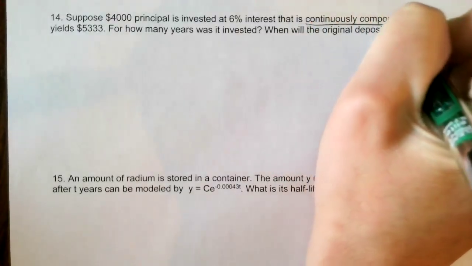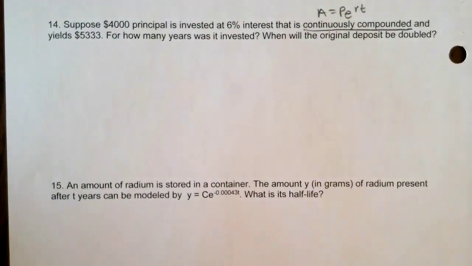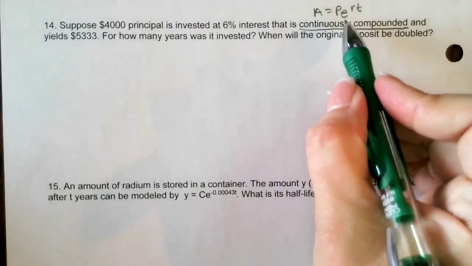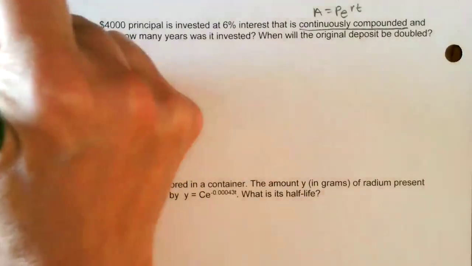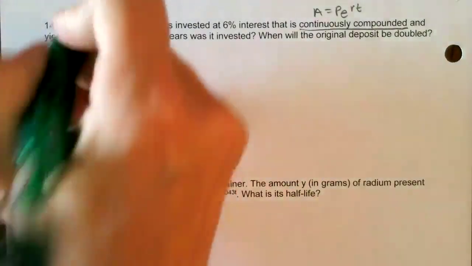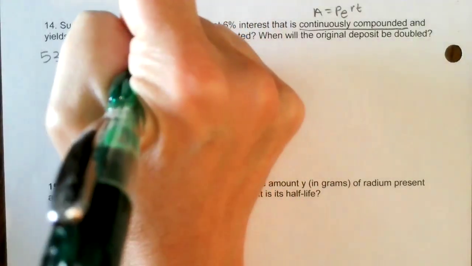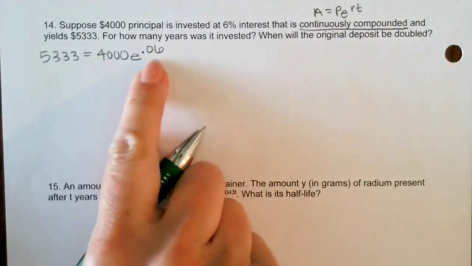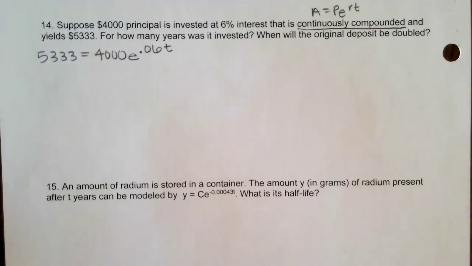As soon as we see this continuously compounded, we know it is that PERT equation. So remember from the exponential unit, it's the principal times e raised to the RT power. So that's the one we're going to use in order to set this up. It says it yielded $5,333. So that's going to be our final amount right there. The principal, which is the initial amount, is the one that goes before the e. Then we have e, and we want to use the actual e button. Raised to the 6%. Now, when we put 6% in an equation, you must move the decimal 2 places. So we move our decimal 2 places there, and t is what we're looking for, is how long did we keep this in the account?